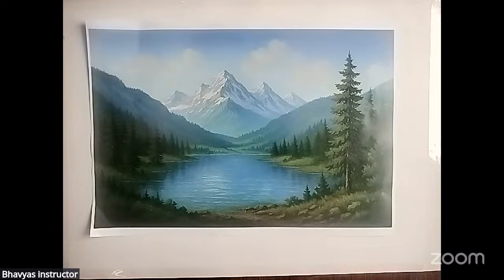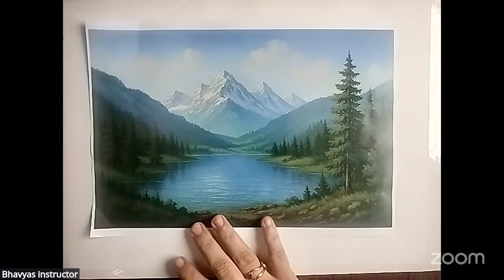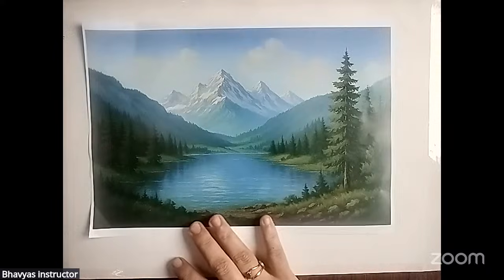Hi Manjali, you need to take poster colors and brushes which we have mentioned in the group, and take water in a small container or a cup, and cloth or tissue paper.